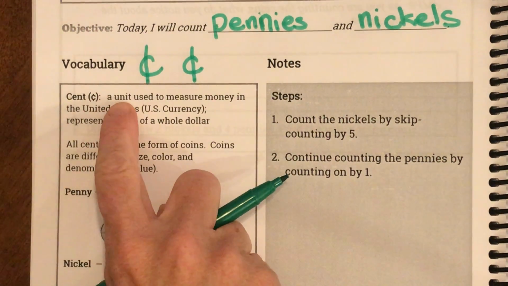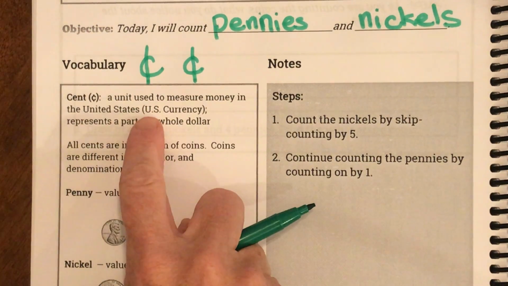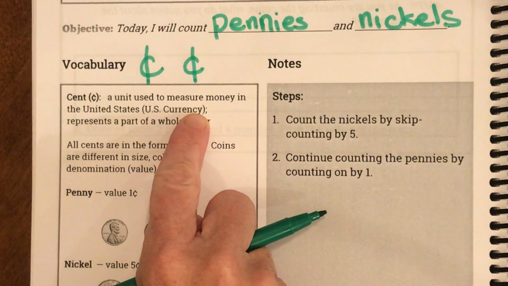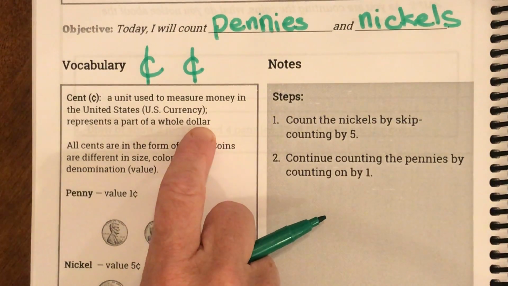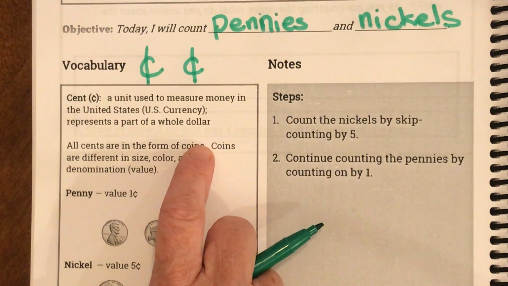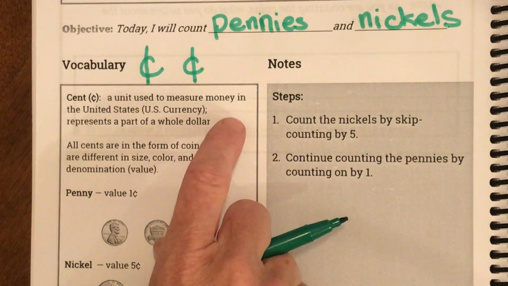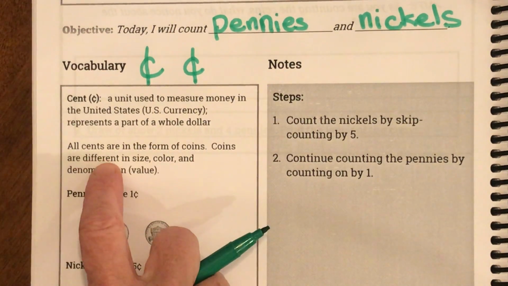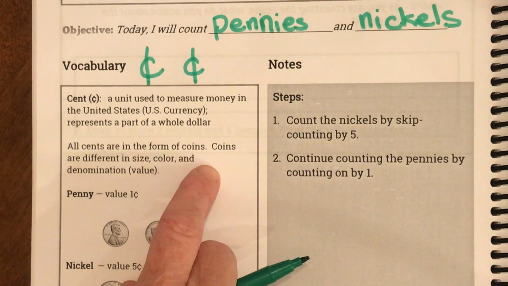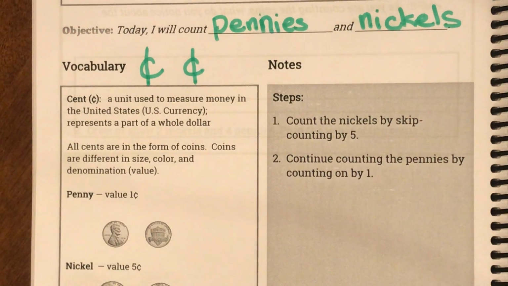But it says, a unit used to measure money in the United States, sometimes it's called U.S. currency, represents a part of a whole dollar. So we have dollar bills, but then we have coins. Coins are what are called cents. Okay, all cents are in the form of coins. Coins are different in size, color, and denomination. Denomination means value. How much is it actually worth?